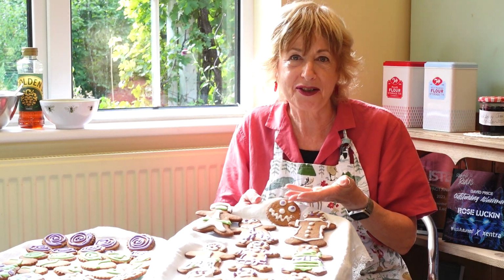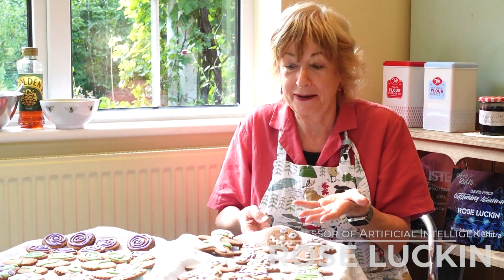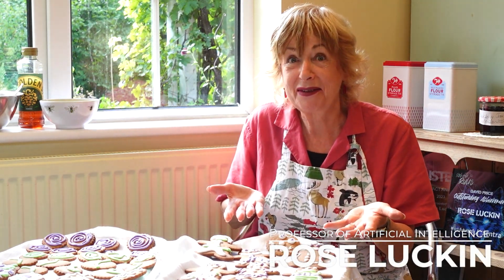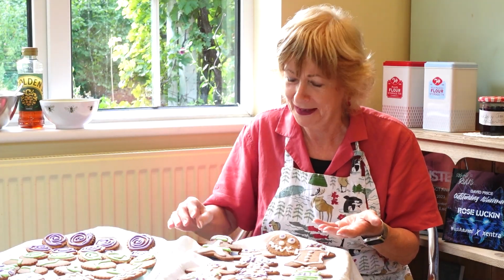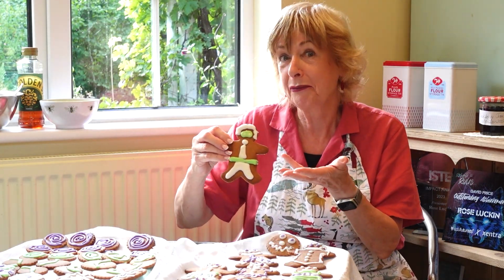Look at these fun gingerbread biscuits. What do you see? Same dough, same ingredients, same oven. Very different results. Each biscuit tells its own story. Is this a person? It's got no mouth. Maybe they're wearing glasses. Is this somebody in a uniform?